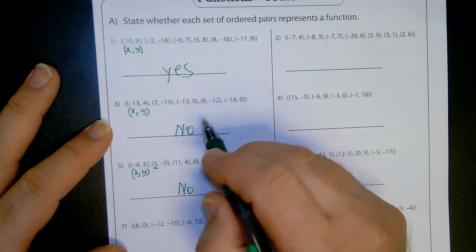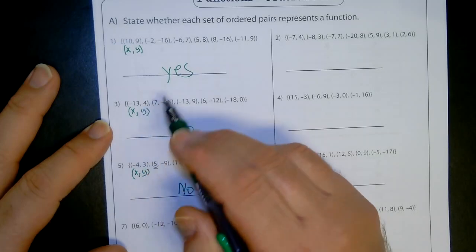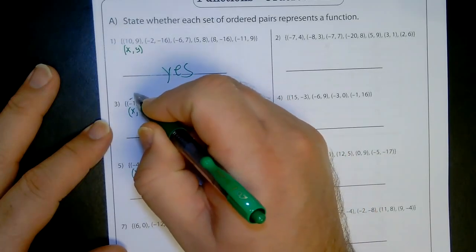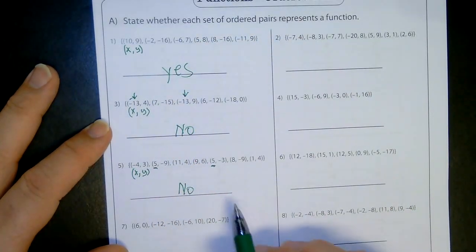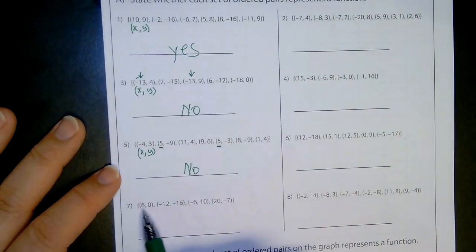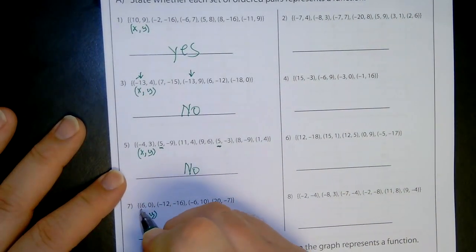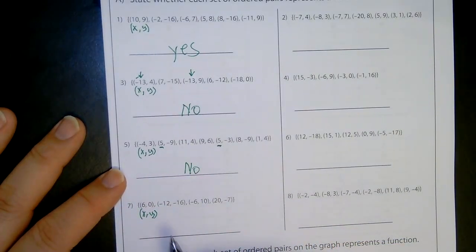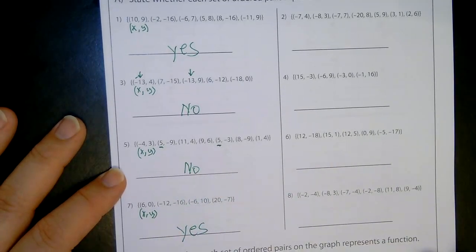I'll go back to number 3 and kind of underline where that was happening. We had -13 right there, -13 right there, so I can't have this. Number 7, we have again x's and y's, and I'm just looking at the x value only. So 6, -12, -6, and 20. No repeats of the x value, and that will give me a yes.